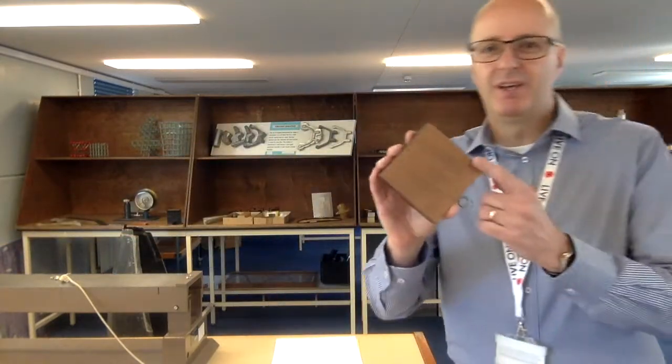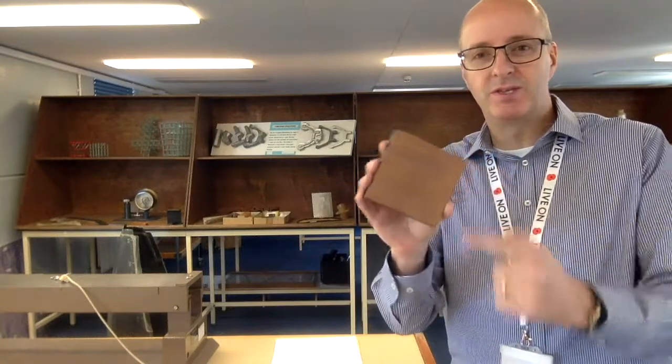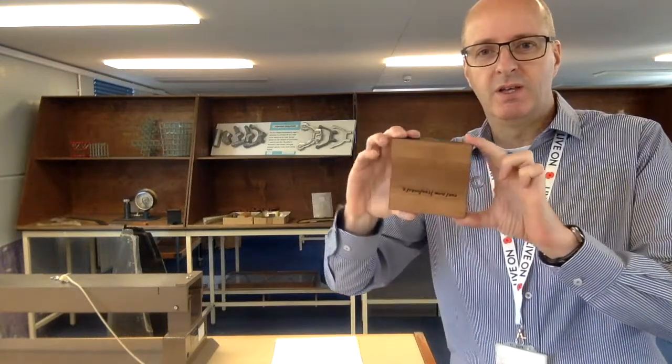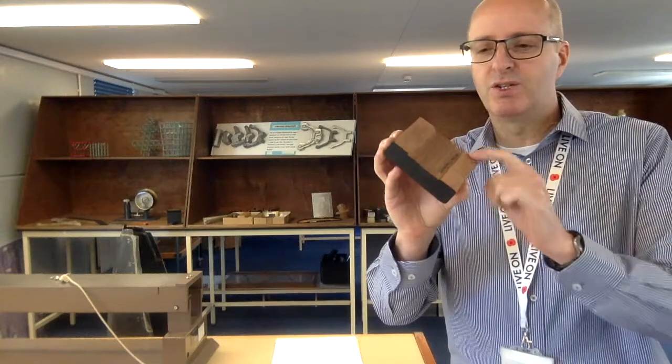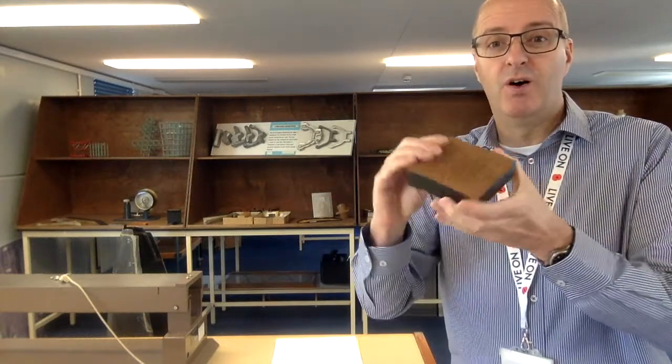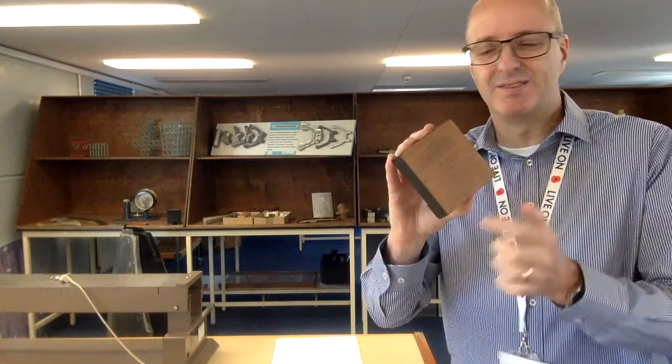The third law of dry friction is that frictional force is independent of the contact area. Got a slightly different block for this one here. We can see that we've got a normal surface area on this side of the block. If I turn it over, you can probably just see a channel has been cut out of there so that the area in contact is half the area of this side. So this side's normal area, this side is half the area in contact.